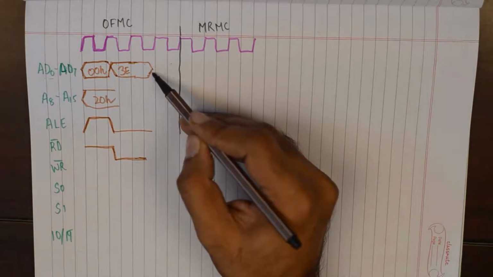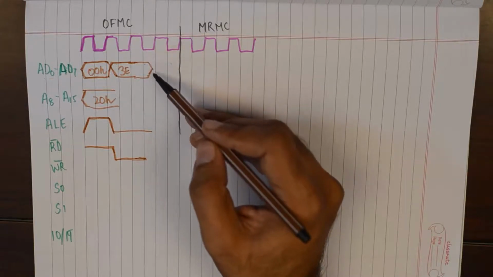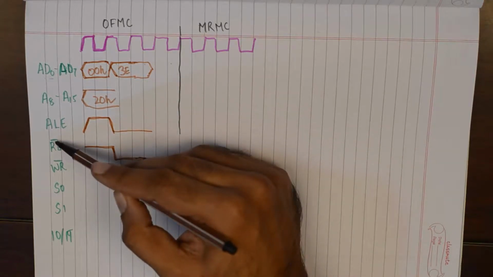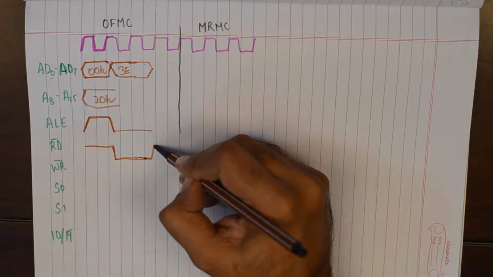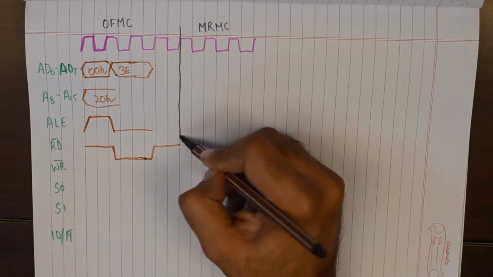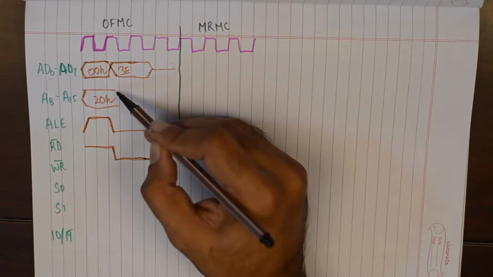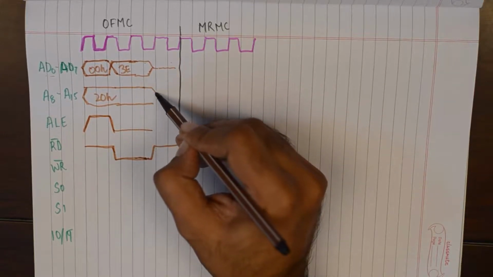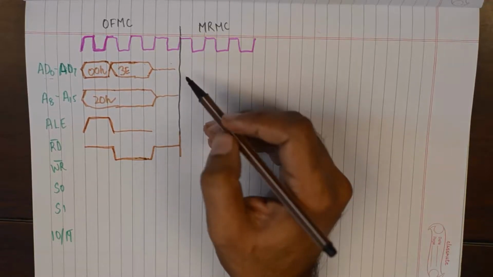So till the third T state, when this data is brought into the microprocessor, the read pin is kept low, and then it can be made high in the fourth T state. Now, in the fourth T state, this 3E is being decoded.